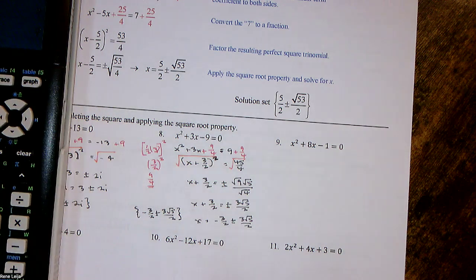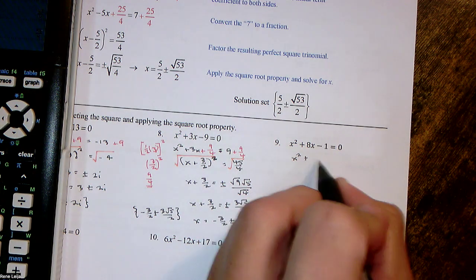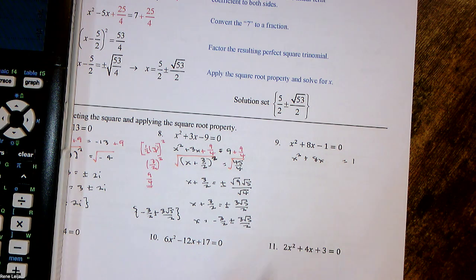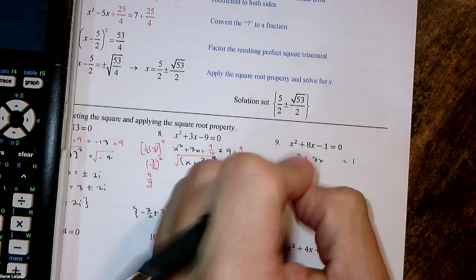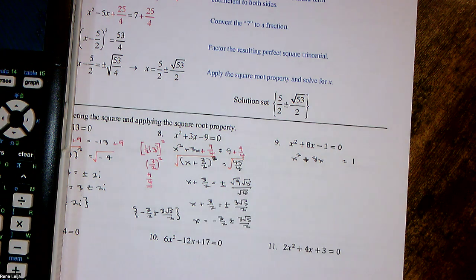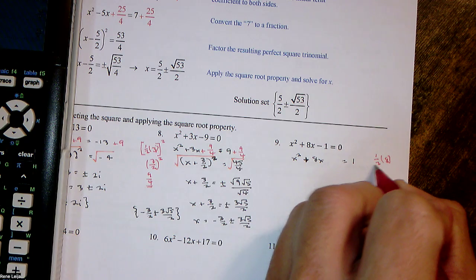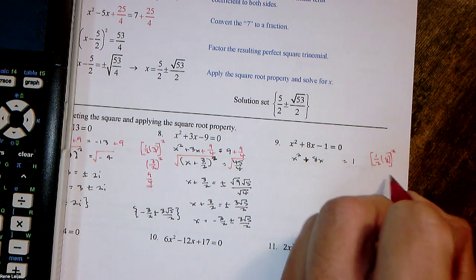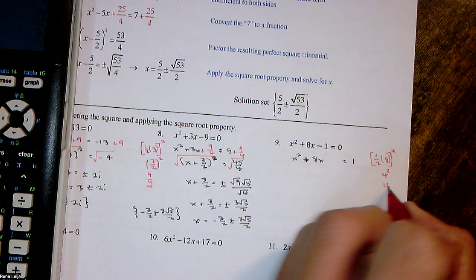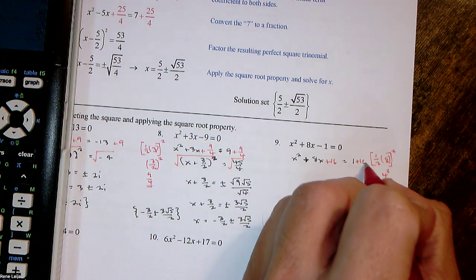Okay. All right. Number 9. It's quadratic in form. We're going to move our constant to the other side, which looks like x squared plus or minus 8x. It's supposed to be plus. Okay. Now we're going to complete the square. So we're going to take half of our b term, which is 8, and square it. So half of 8 is 4 squared gives us 16. So 16 is what I add to both sides.